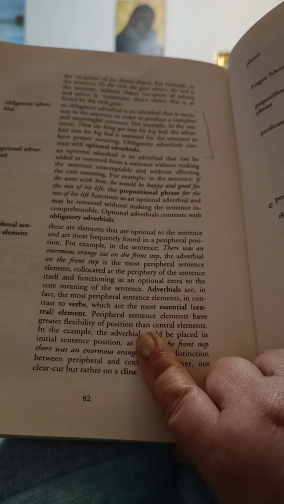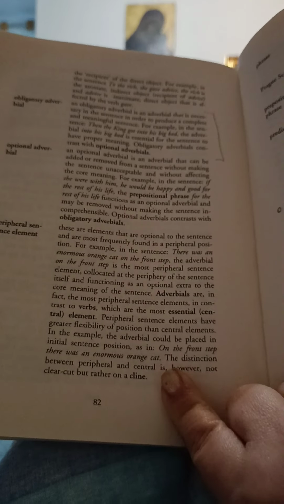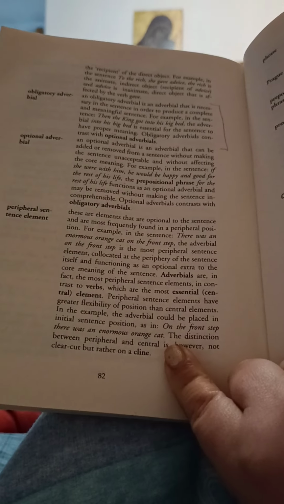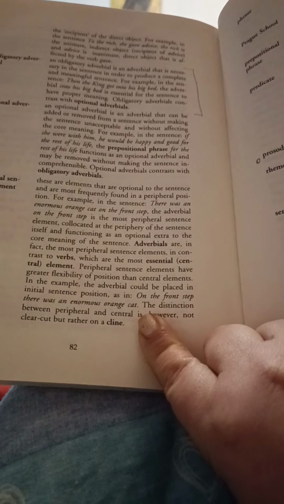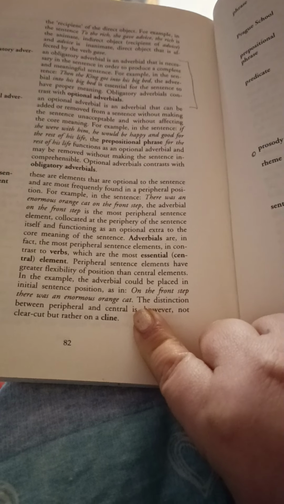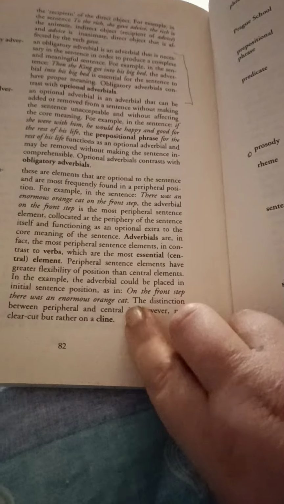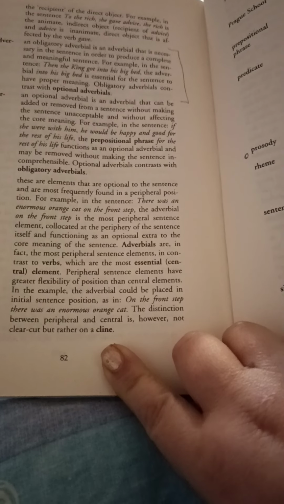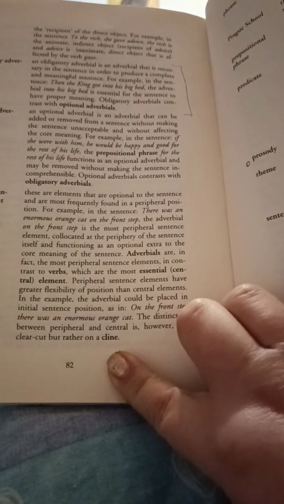Adverbials are in fact the most peripheral sentence elements, in contrast to verbs, which are the most essential central elements. Peripheral sentence elements have greater flexibility of position than central elements. For example, the adverbial can be placed in initial sentence position, as in "On the front step there was an enormous orange cat." The distinction between peripheral and central is not clear cut, but rather on a cline.